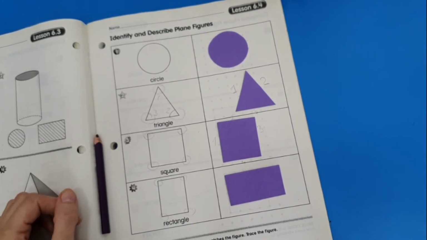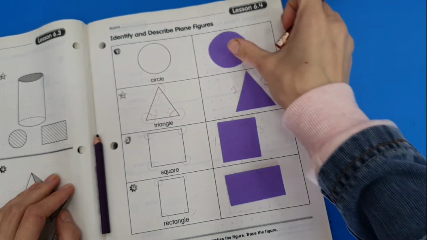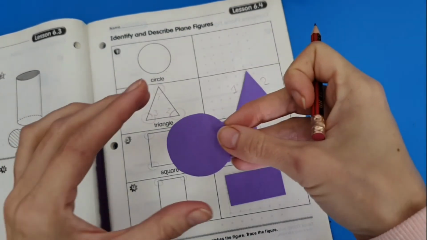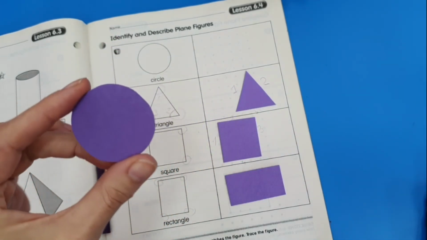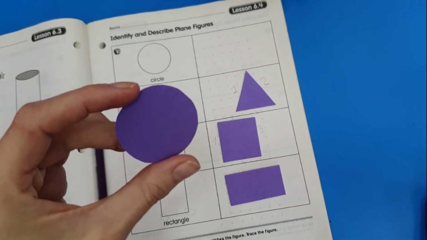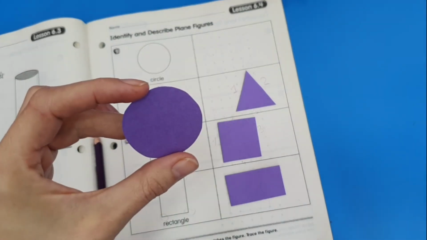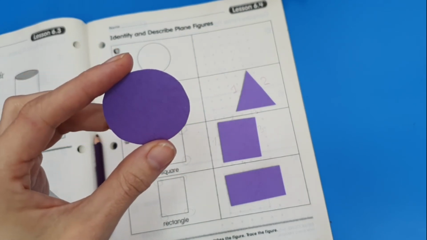And now we have only one figure that we missed and we didn't say anything about it. And this is the circle. So if we describe the circle, does it have any corners? No. The circle doesn't have any corners. Does it have any sides?